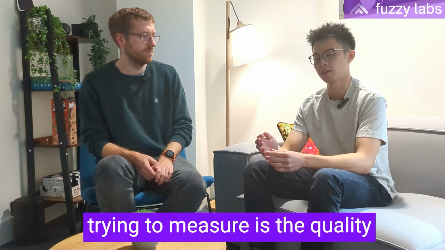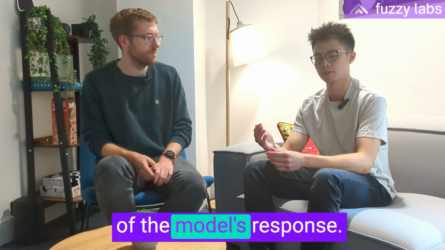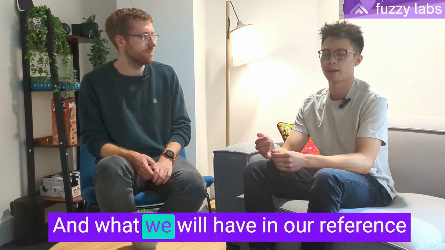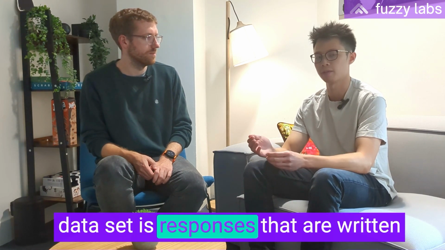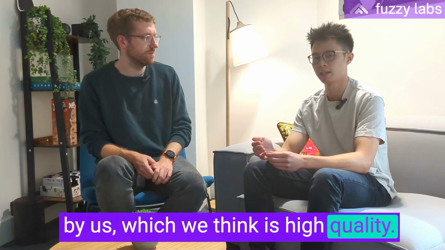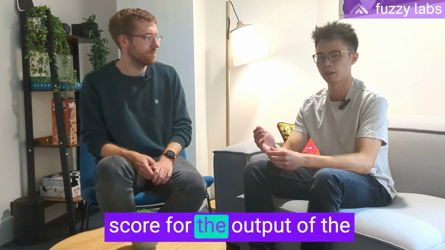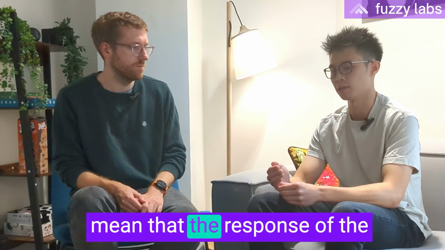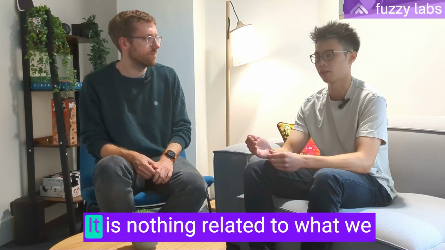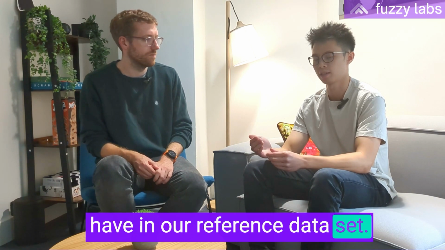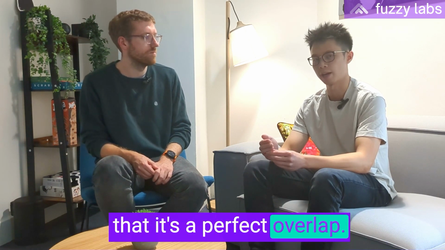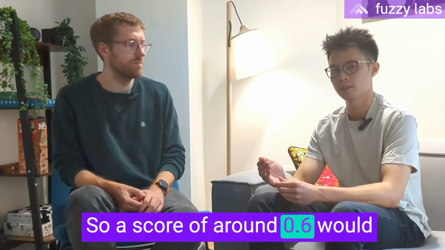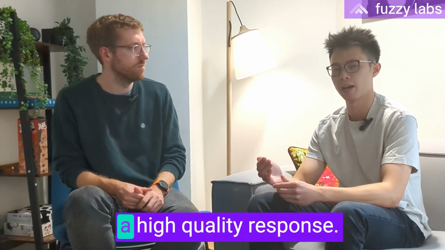So what the BLEU score is trying to measure is the quality of the model's response. It's trying to compare the output of the model against our reference data set. And what we have in our reference data set is responses that are written by us, which we think is high quality. And then we will compute a score for the output of the model against that data set. So a score of 0 would mean that the response of the model is completely useless. It is nothing related to what we have in our reference data set. A score of 1 would mean that it's a perfect overlap. So a score of around 0.6 is what we would consider a high quality response.